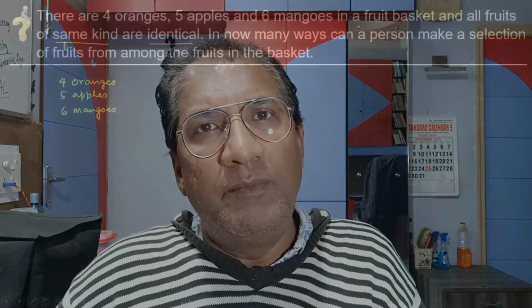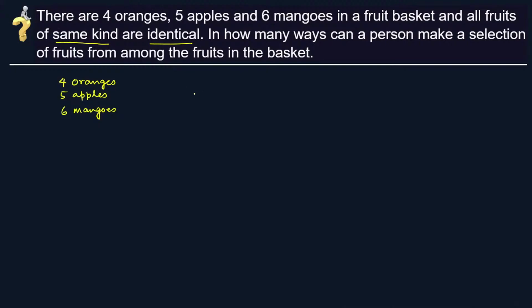That is, your 4 oranges are identical, your 5 apples are identical, and at the same time 6 mangoes are identical. Now what's the question? In how many ways can a person make a selection of fruits? It means that you have to select at least one fruit from this basket.